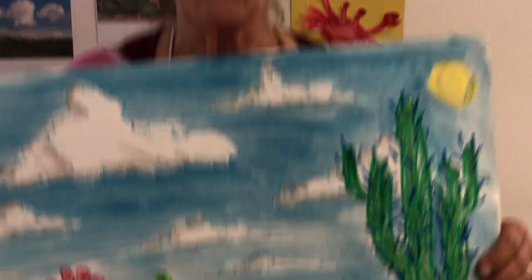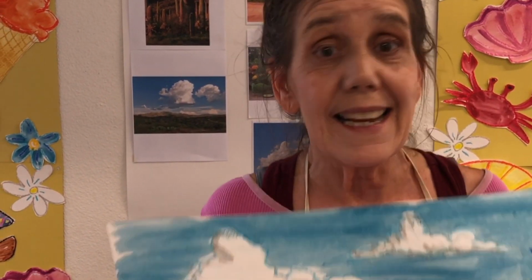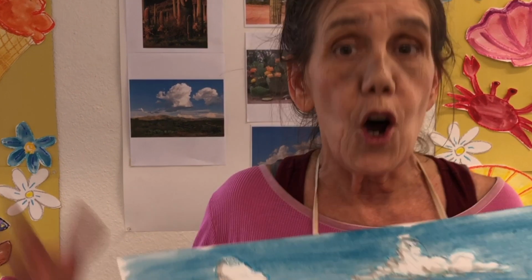So remember, you can use your oil pastels with paint and mix your colors of paint and the oil pastel for that matter. Mix all of it.